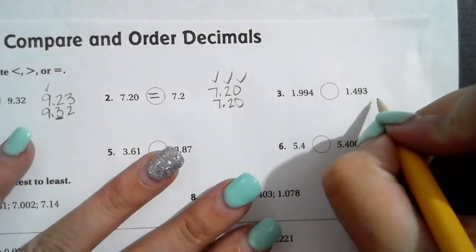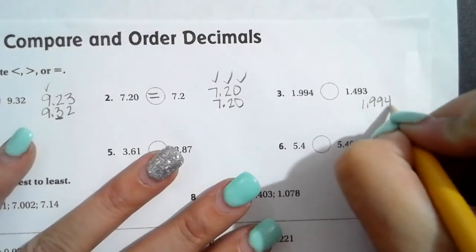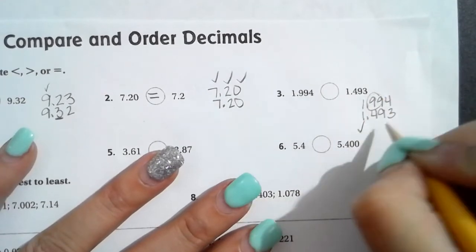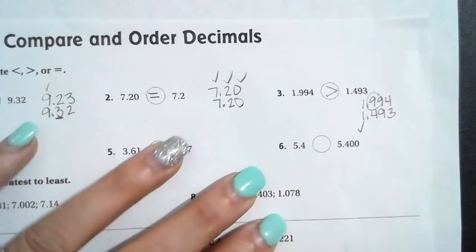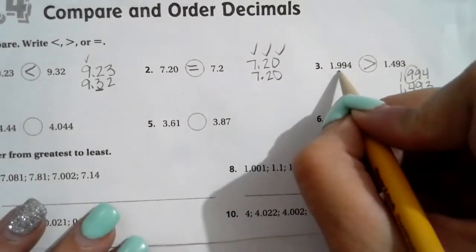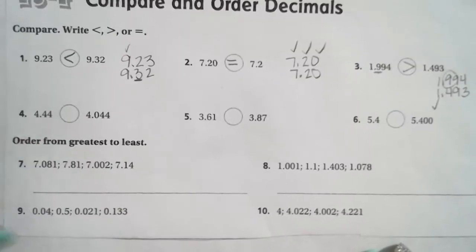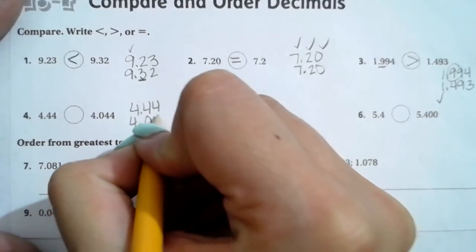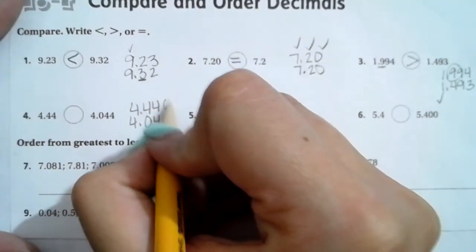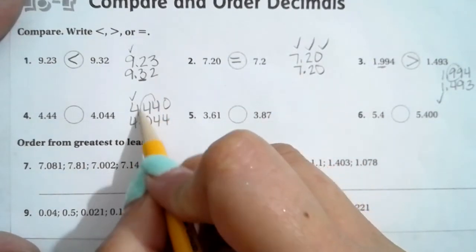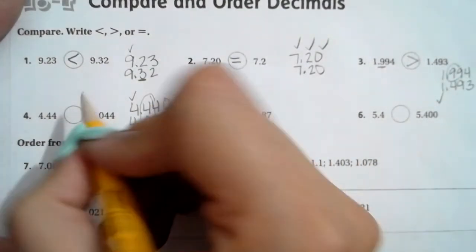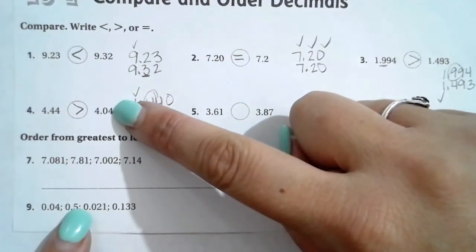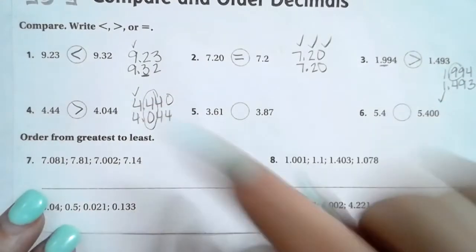Line them up vertically. 1.994, 1.493. Ones, they're equal. 9 is bigger than 4, so it's going to go that way. This is where it happened, right there. I want you to line them up vertically, even if you can look at them, okay? 4.44, 4.044. What do I put in that blank spot? A 0. They're equal, and then I have a 4 and a 0. So that 4 is greater. And if you look at that like money, that's $4.44. This is $4.04. Okay, so sometimes that helps.